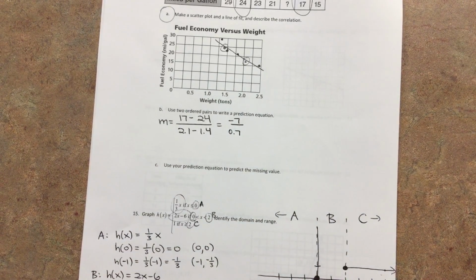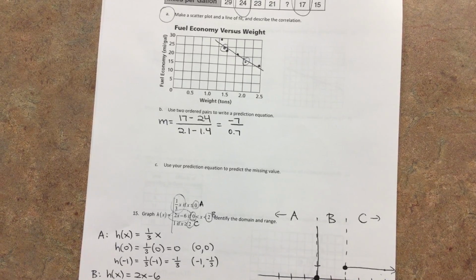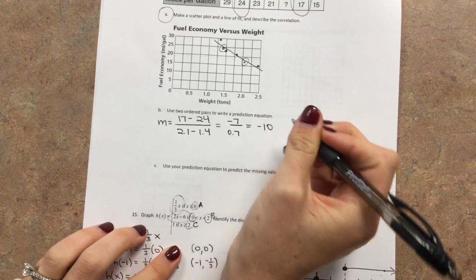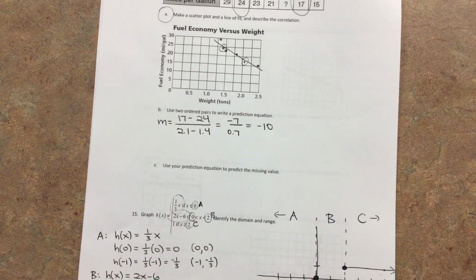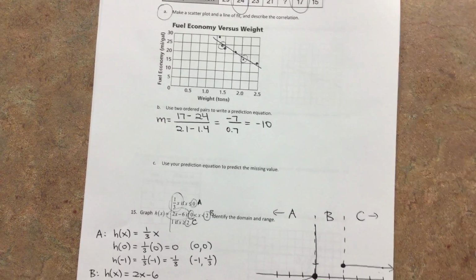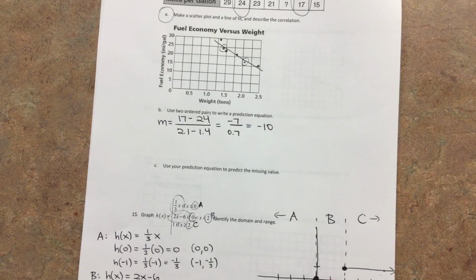For this problem tomorrow, get a decimal. It's going to be way easier for you to deal with it if you put it in decimal form rather than in fraction form. So when you divide this out, you end up with just a nice, neat negative 10. Some of them, I think I saw like a negative 12.7. There's a negative 6 point something. It all depends on which ordered pairs you chose. But the ones I chose actually came out nice and neat.